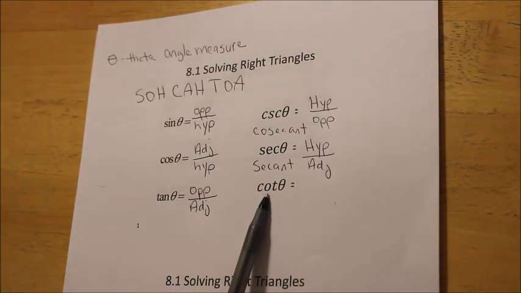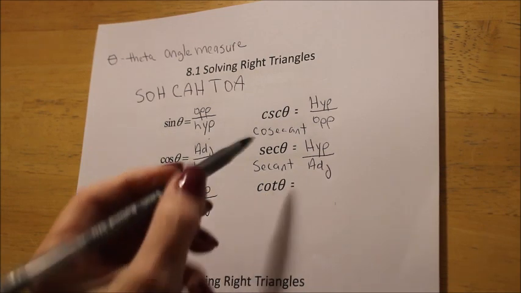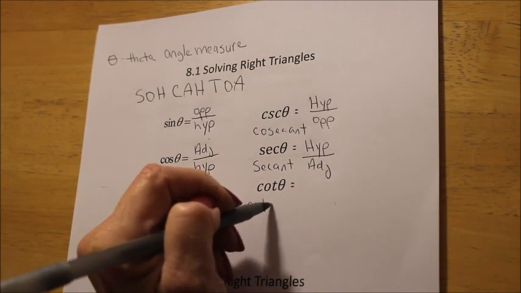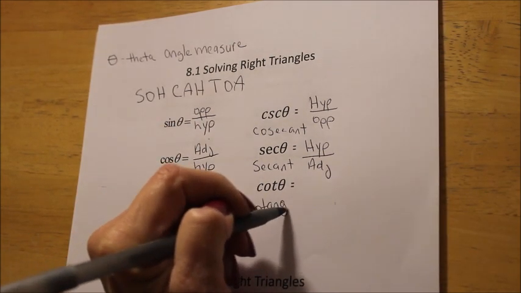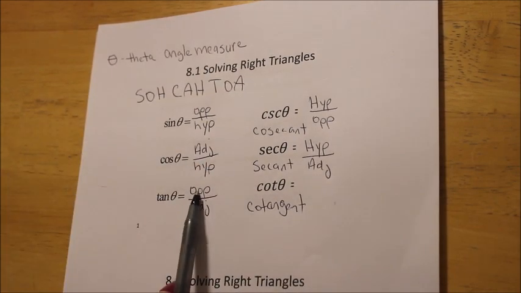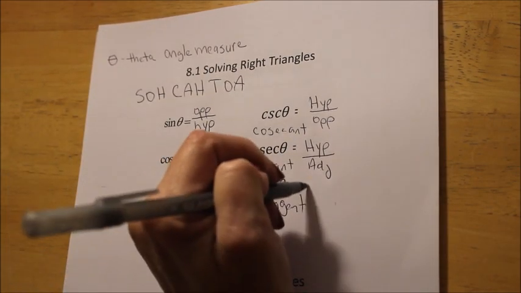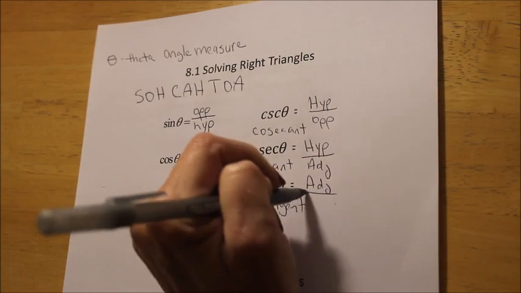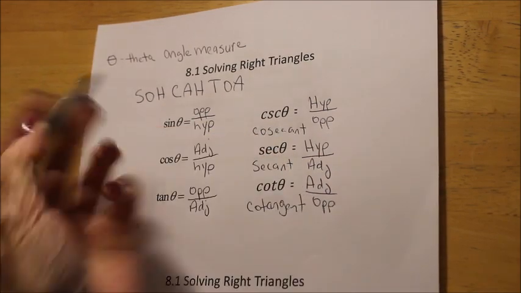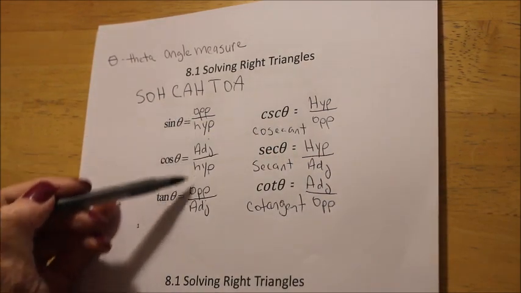And this COT stands for cotangent. And I think you can guess that that's going to be the reciprocal of tangent. That's going to be adjacent over opposite. So these are the acronyms.